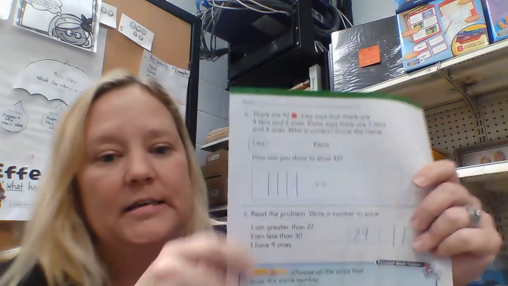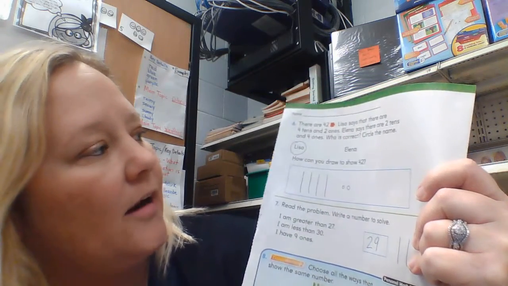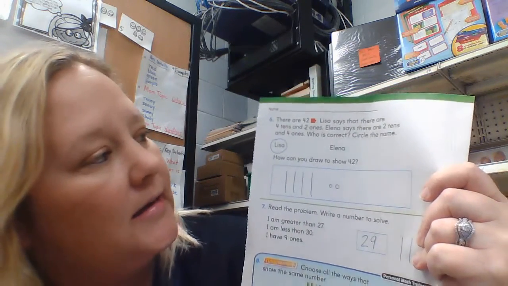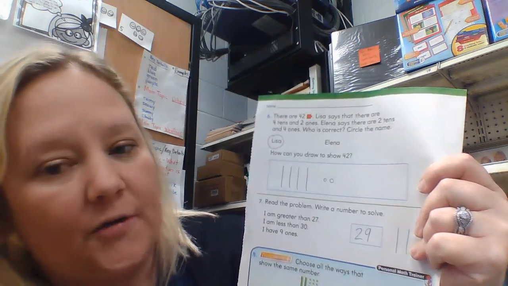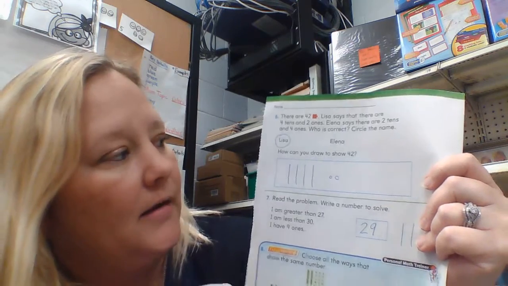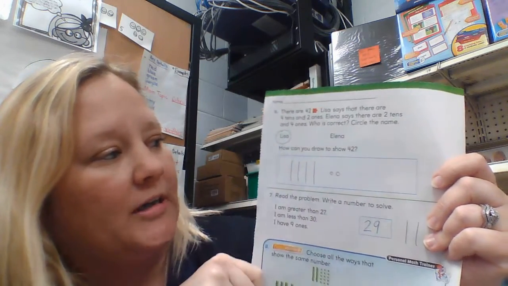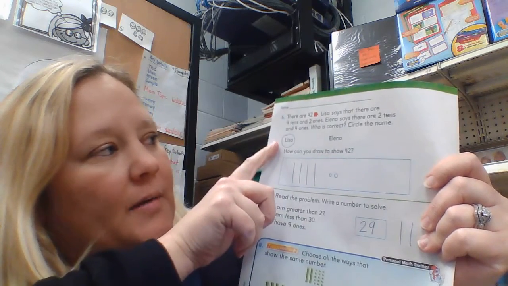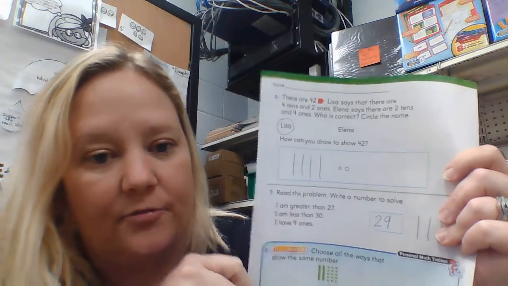Number 6 says there are 42 cubes. Lisa says that there are 4 tens and 2 ones. Elena says there are 2 tens and 4 ones. Who is correct? Circle the name. Well, I circled Lisa, and then I had to draw a picture to show 42. Lisa's correct because she said 4 tens and 2 ones, and that's what represents the number 42.